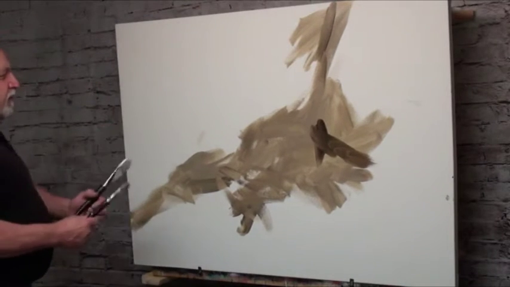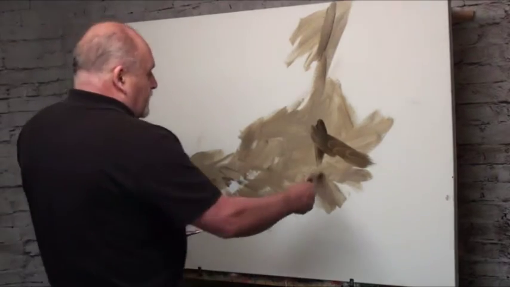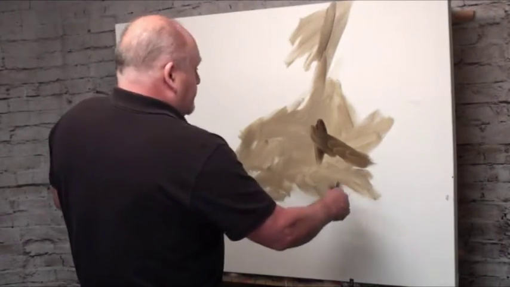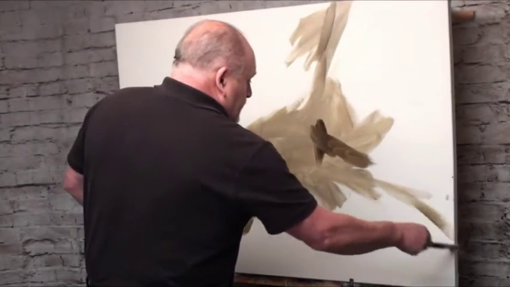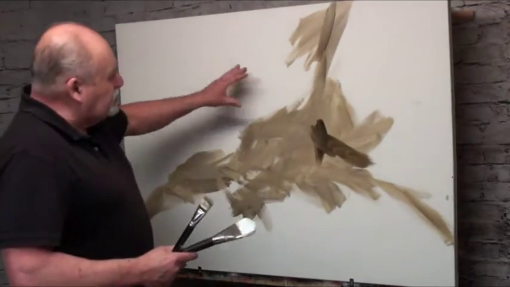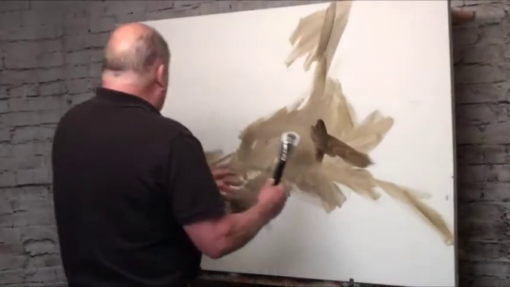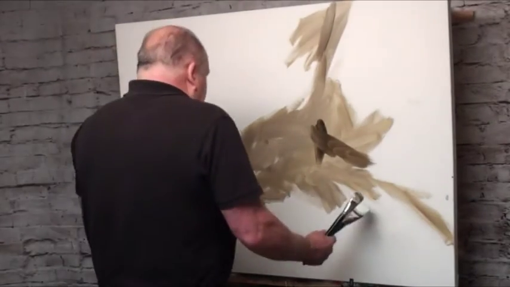Okay, now as you can see, I've already divided the canvas up. Let's do this. Let's go like so. Okay. Now we basically really have three sections. Here, here, and here. Small, large, medium-sized.